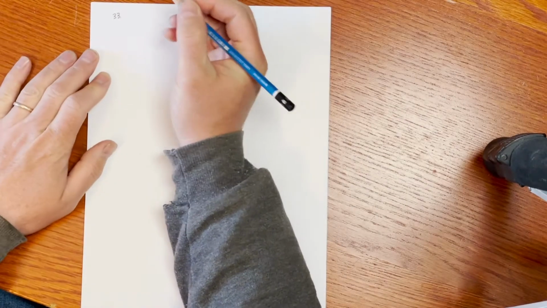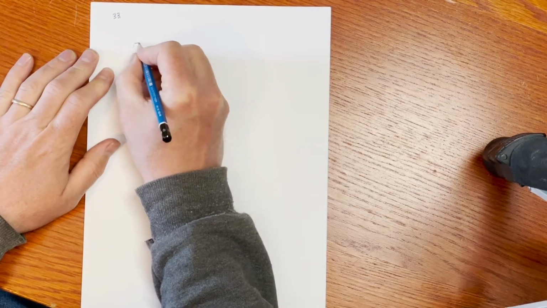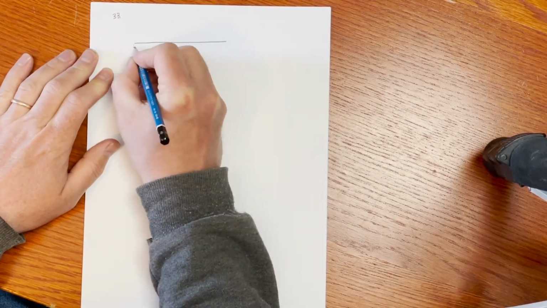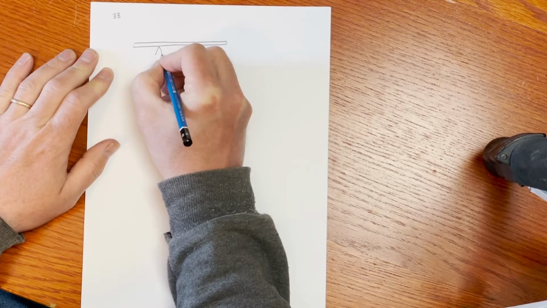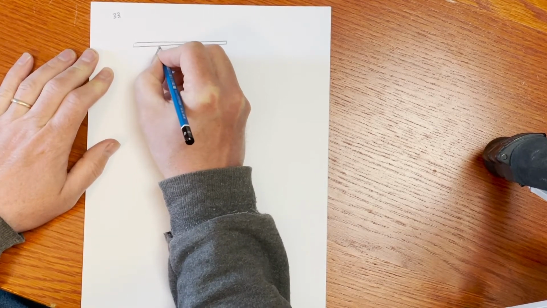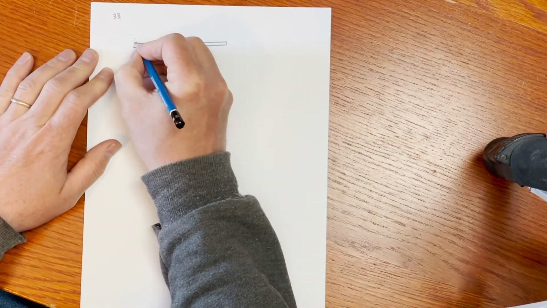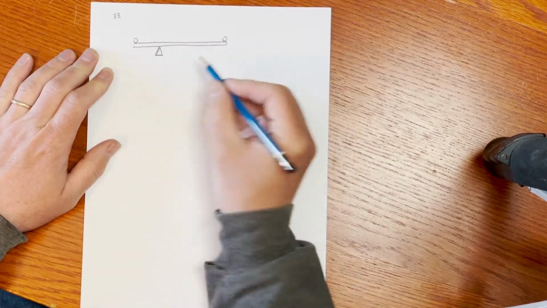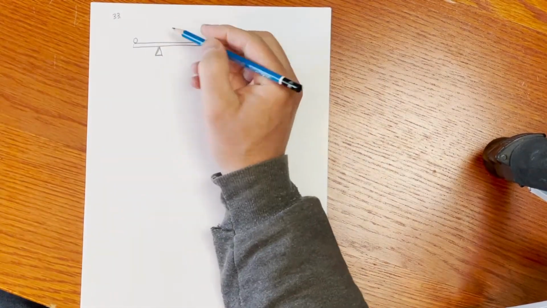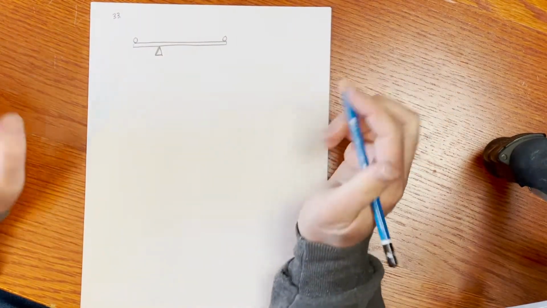Let's go ahead and start with an example. This is problem 33 in your chapter, and we have a plank sitting on a fulcrum, otherwise known as a teeter-totter or a seesaw, and we have a child sitting on one end and a child sitting on the other end. Because of the way this is set up, the center of mass of the system is balanced on the fulcrum and everything is in balance. In other words, we're static.